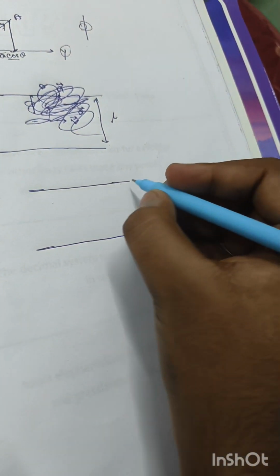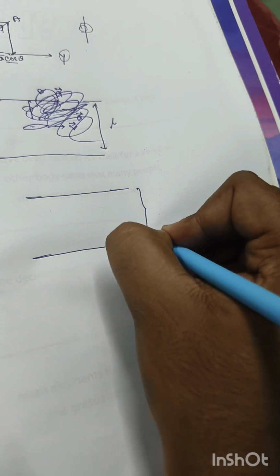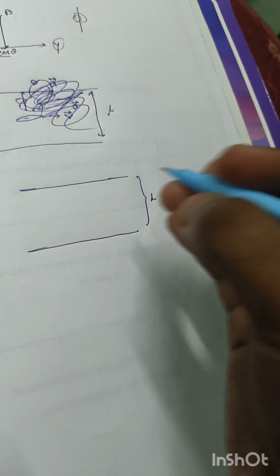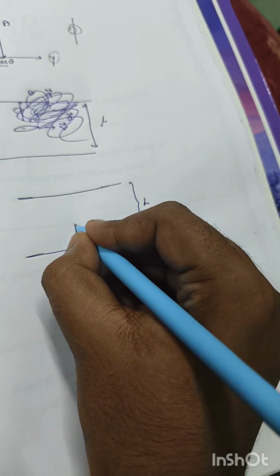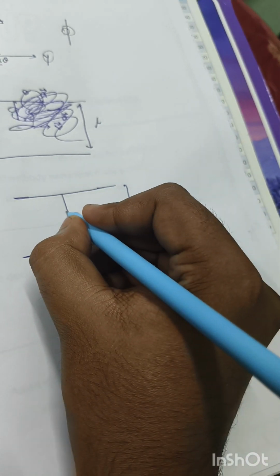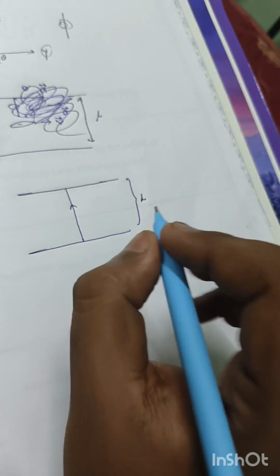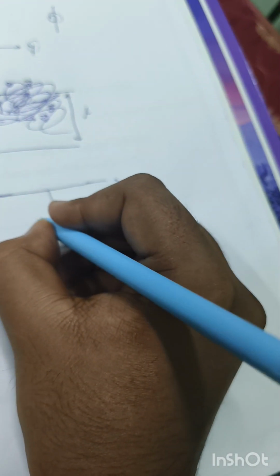Now we come to a special case for a river. Suppose this is a river and the width of the river is L, and you have to go from this part to this part.